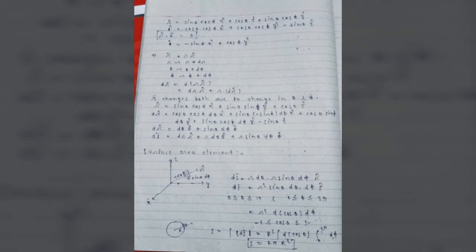R is pointing this way, and we have already seen that if I take the unit vector, its distance is 1, its z component is nothing but cosine of theta. So cosine of theta z plus projection in the xy plane is sine theta, and its x component is going to be sine theta cosine phi, as we saw in the previous slide. So x component is sine theta cosine of phi in the x direction, plus y component is going to be sine theta sine of phi in the y direction. This is r unit vector.